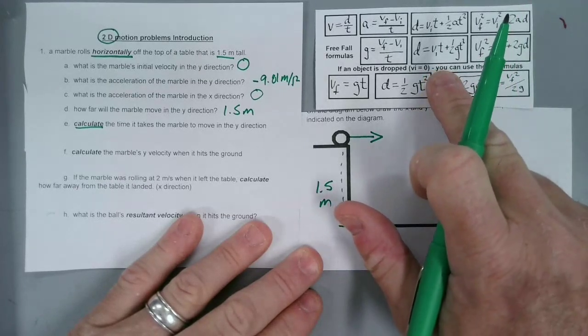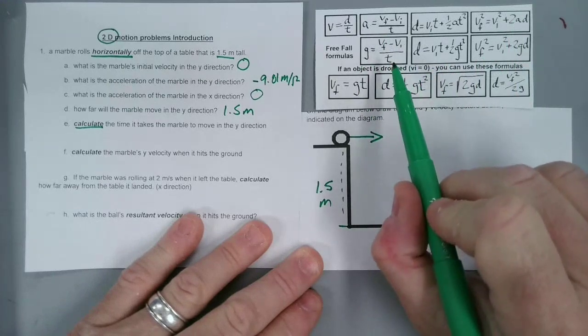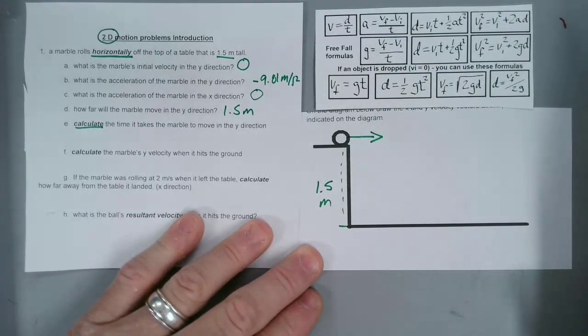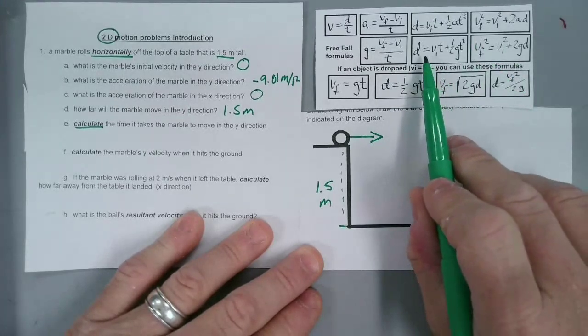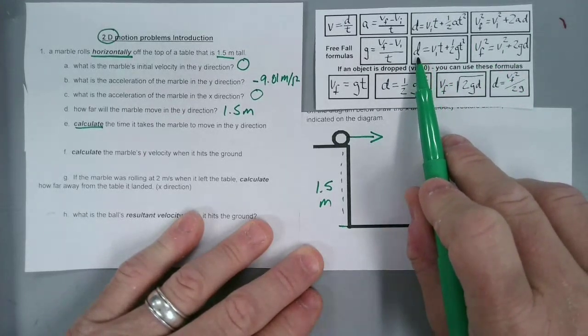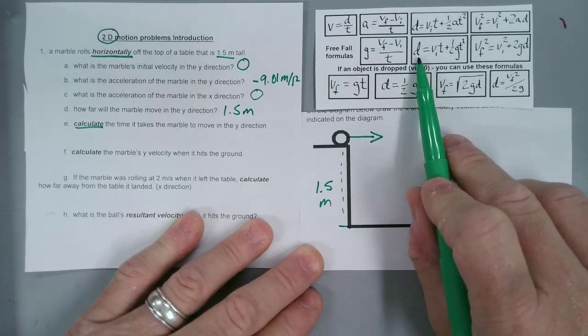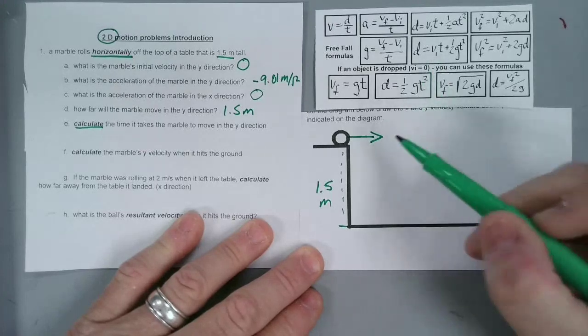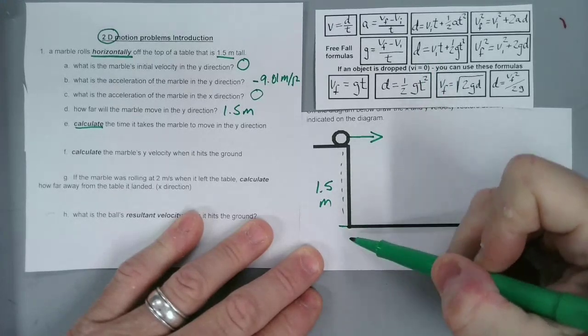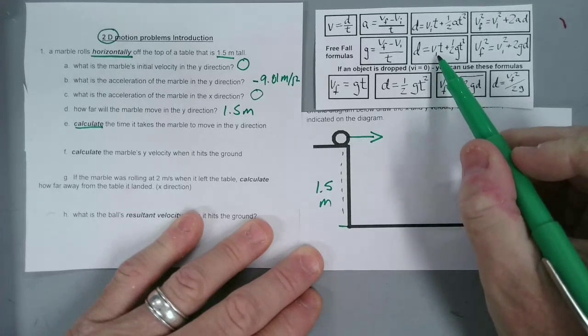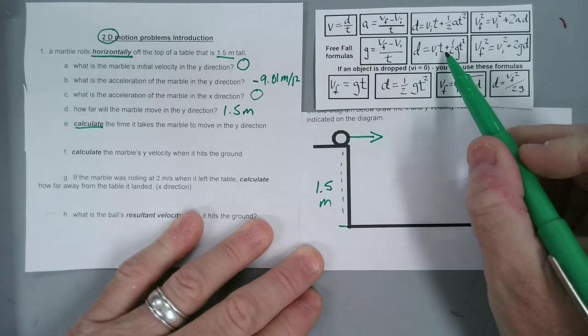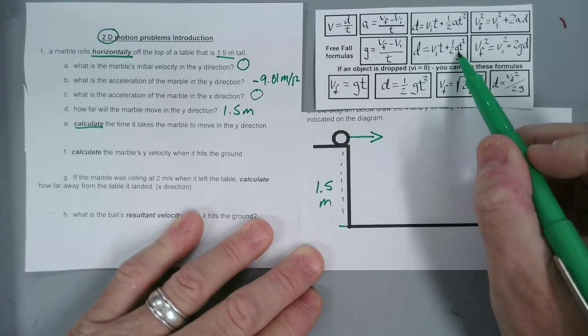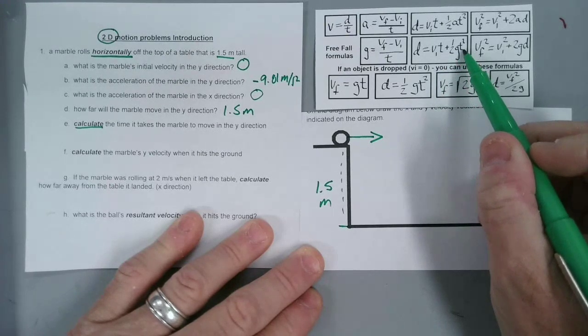This is a calculation problem, and we come to our formulas up here. So we want to know the time. If we look at this formula right here, do we know the distance it's going to fall? Yes, it's 1.5. Do we know the initial velocity in the Y direction, because we're talking about a Y distance? Yes, that initial Y was 0. Try to find the time. I know g. I can solve for t.